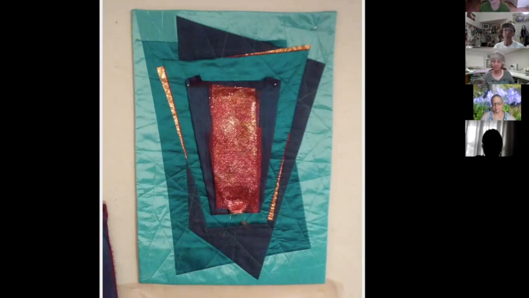Okay, Diane, do you have questions for us or comments? Well, you've picked up on that centerpiece, the bright red, and it's actually an overlay of a gold mesh on top of a printed red fabric underneath. I agree that that big blob there doesn't work.